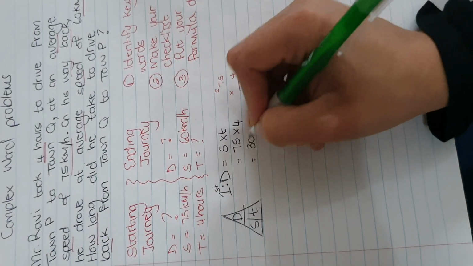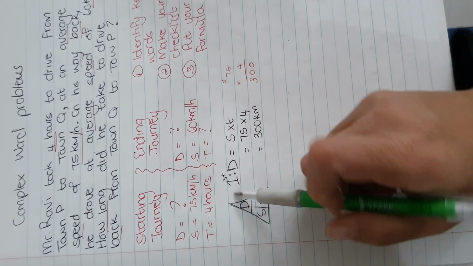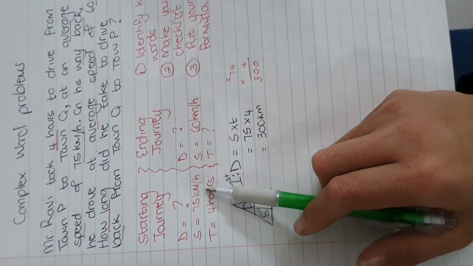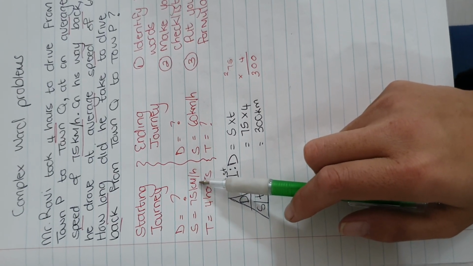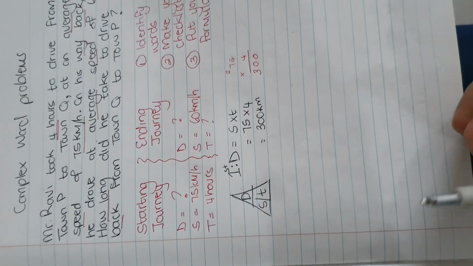How do you know that we're working with kilometers? Because the unit that the speed was given to us gives us a hint about what the unit of measurement is for the distance, and that is kilometers.